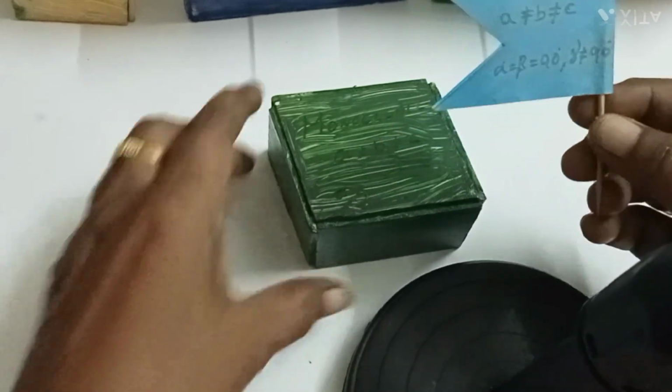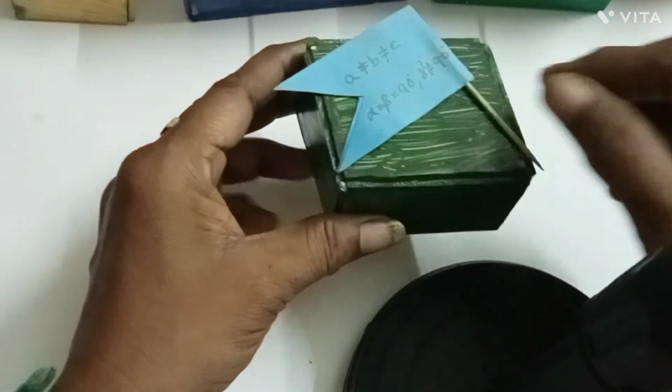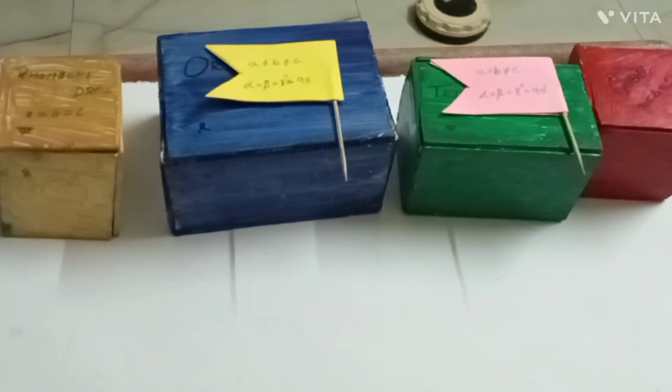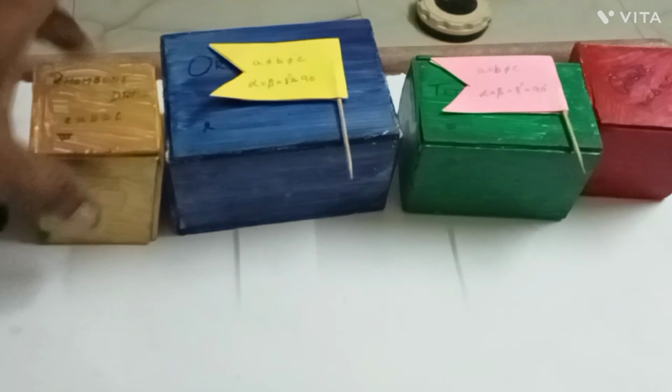In monoclinic, gamma alone is not equal to 90 degree, but alpha and beta are equal to 90 degree. This is the parameter for monoclinic crystal system.